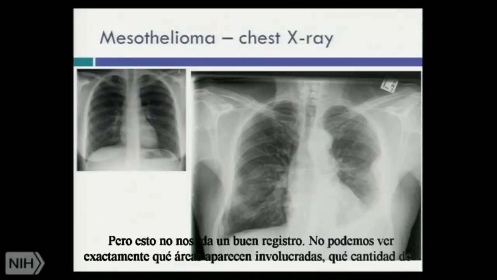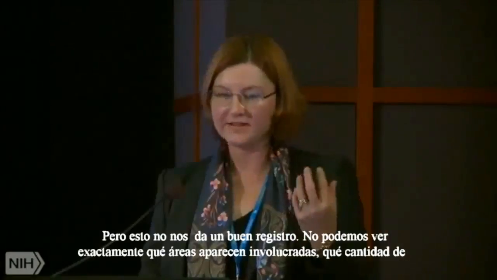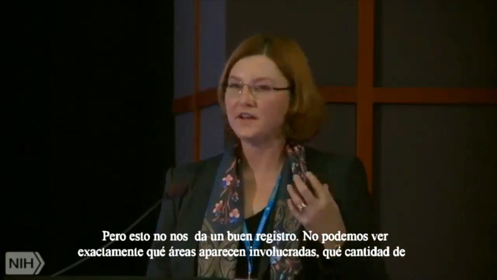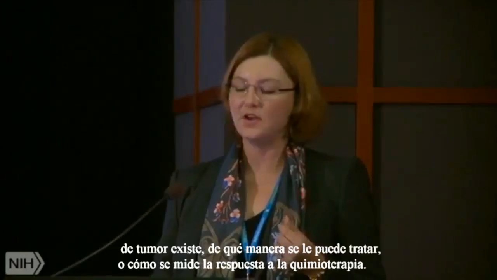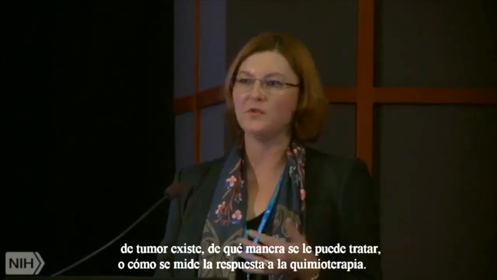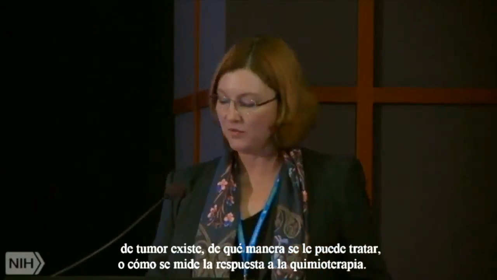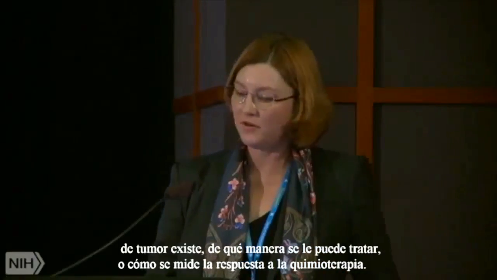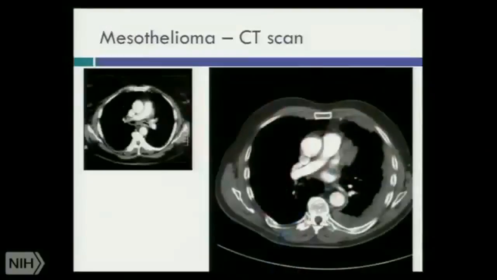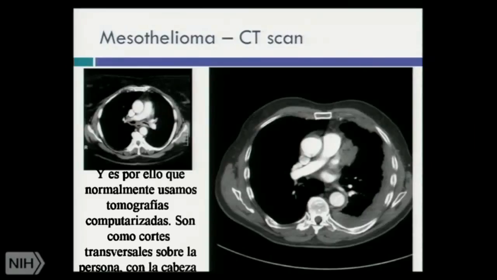But that doesn't give us a very good picture. We can't see closely exactly what areas are involved, exactly how much tumour there is, whether it would be possible to have treatment or to measure response to chemotherapy. And that's why we more commonly use CT scans.